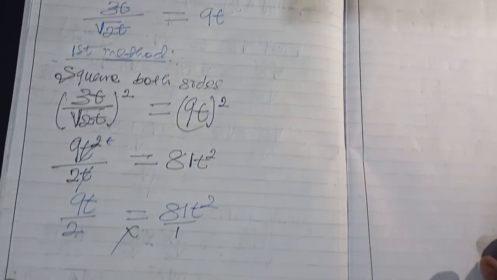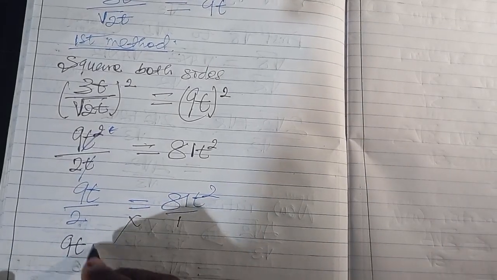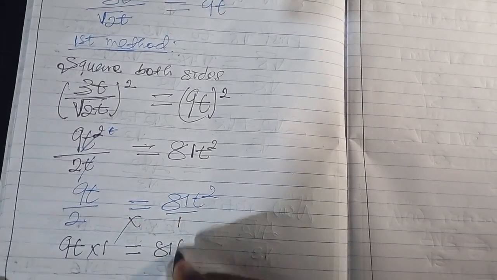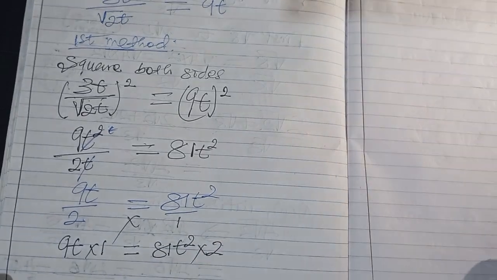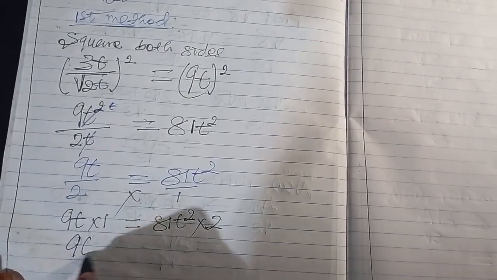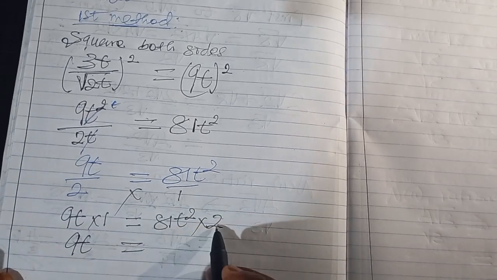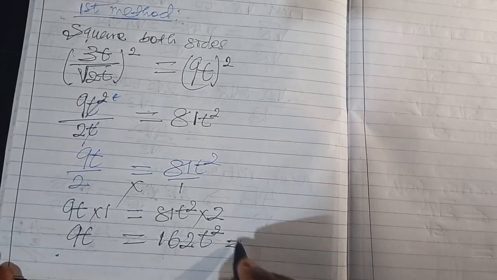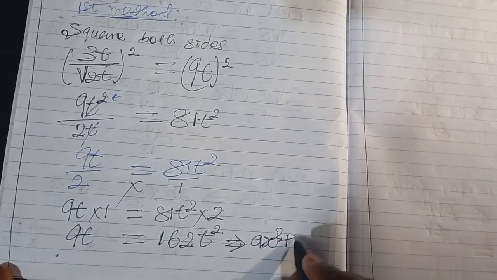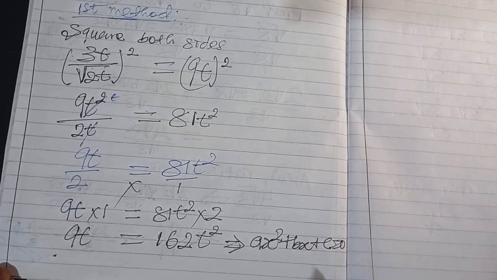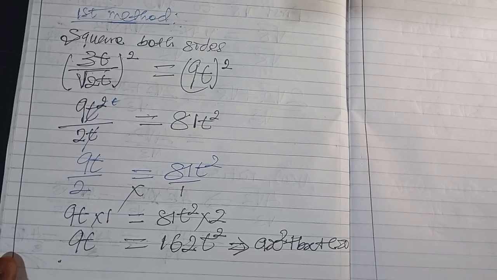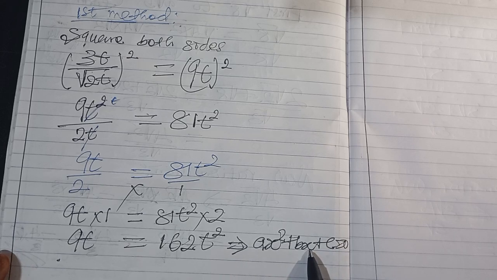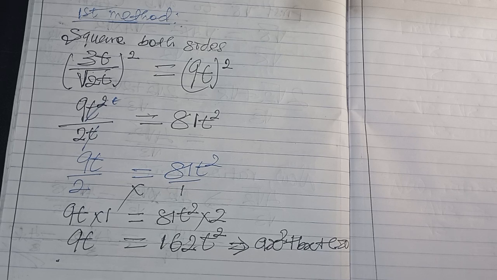Let's cross multiply. When we cross multiply, we have 90 multiplied by 1 is equal to 81t raised to power 2 times 2. 90 times 1 will give you 90. This is equal to 81 multiplied by 2, which will give you 162t raised to power 2. The equation is now in the form of ax squared plus bx plus c equals 0. That is a quadratic equation. For more on quadratic equations, factorization method, completing the square, formula method, and other methods of solving quadratic equations, please check my previous lessons, part 1, part 2, and part 3.